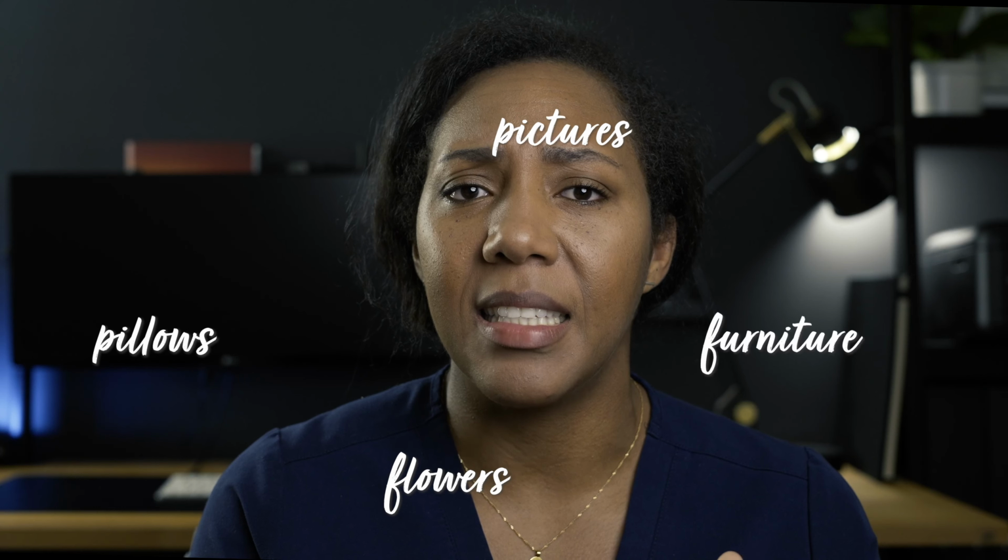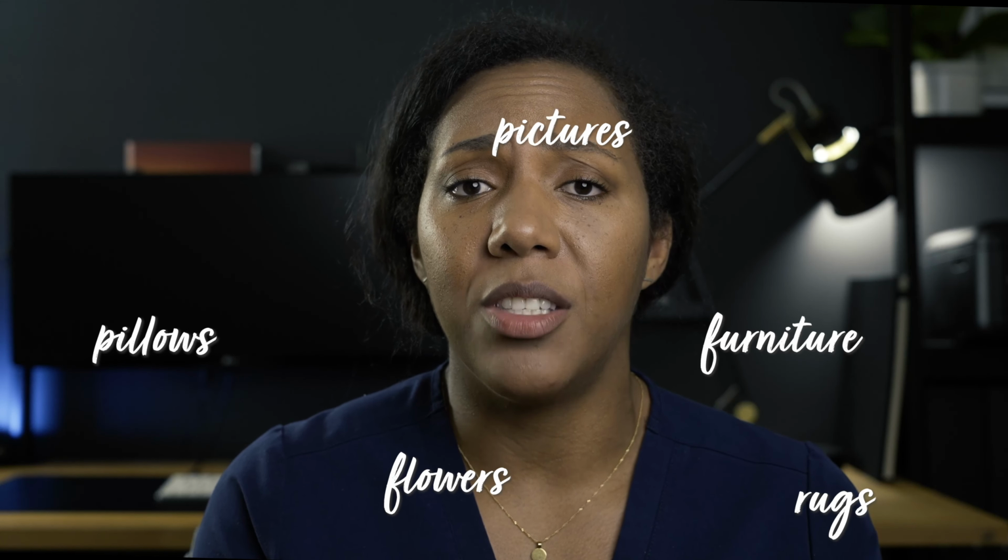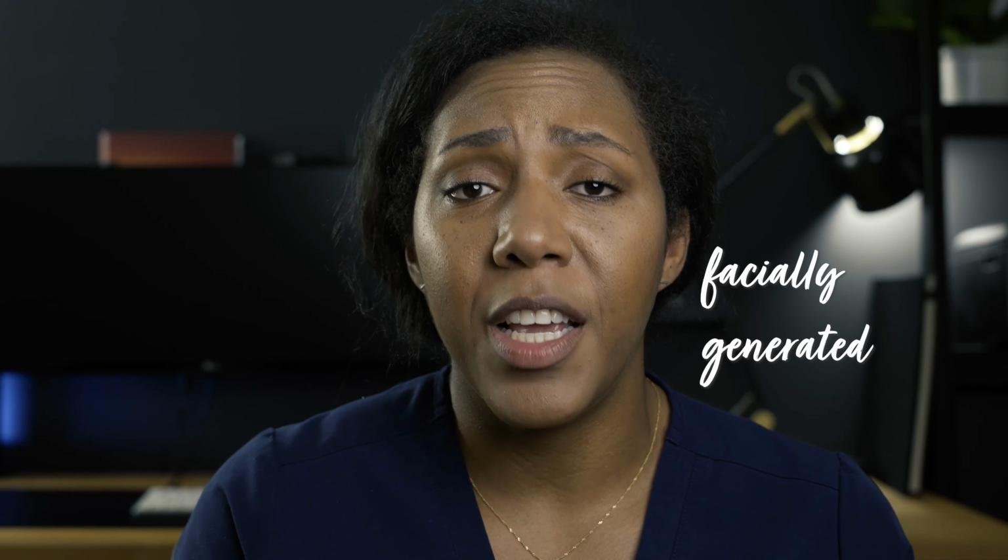It's like going shopping for decor pieces before I've moved into a new place. Oftentimes I end up buying a lot of unnecessary things and items that just do not fit the feel of the place. In order to accomplish facially generated treatment planning, you need photos of the face that the smile can fit into. It's not just on an articulator.